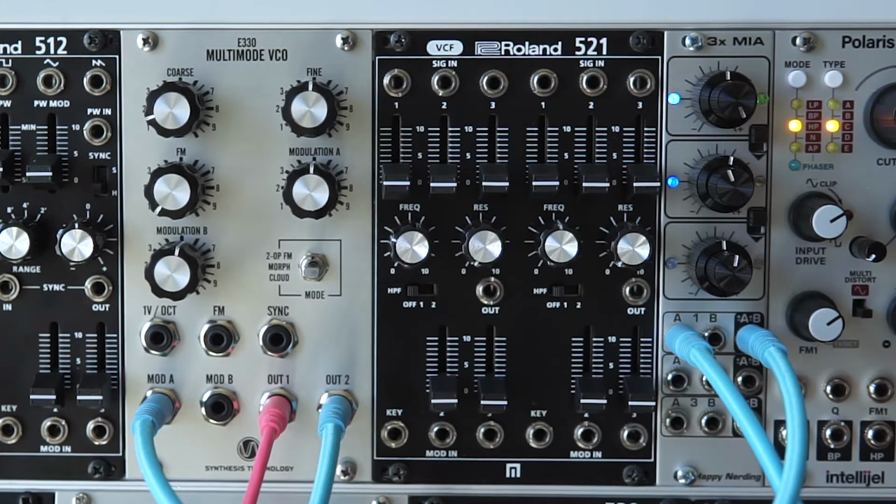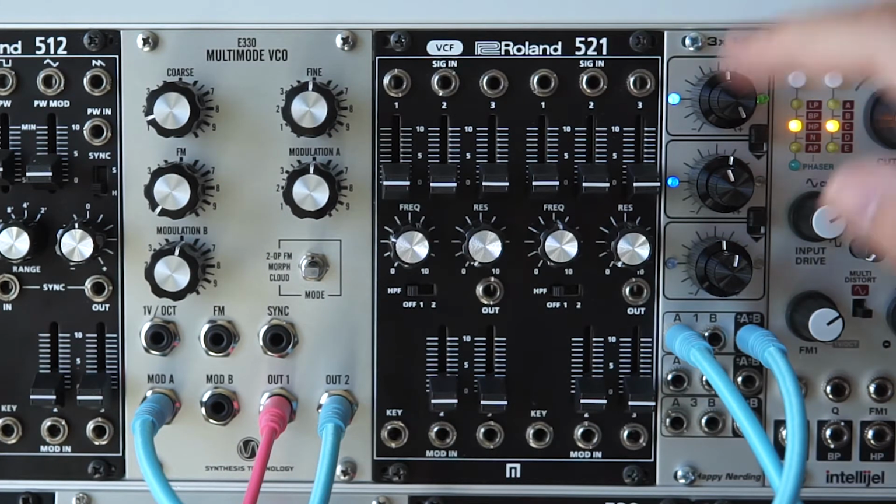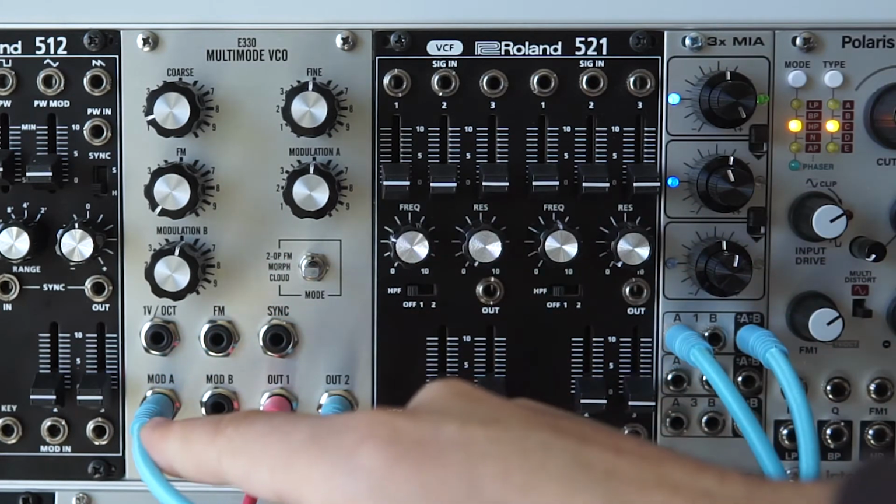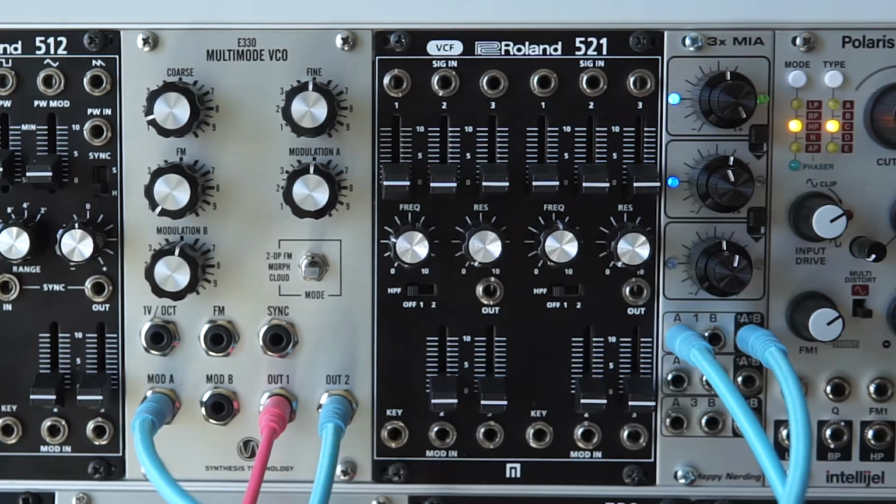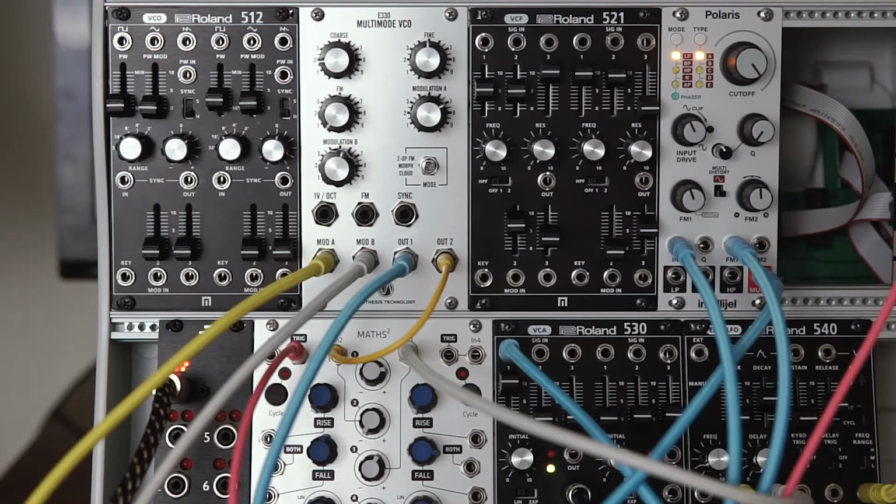Now if we combine this audio rate modulation with say something like an LFO going into the same Mod A input, we start to get some really interesting movement. So in this example, I'll be using the math to do just that.